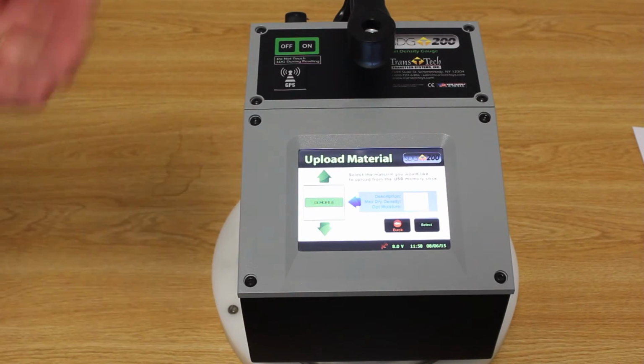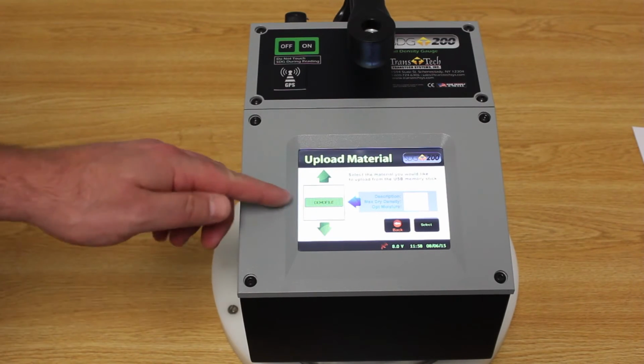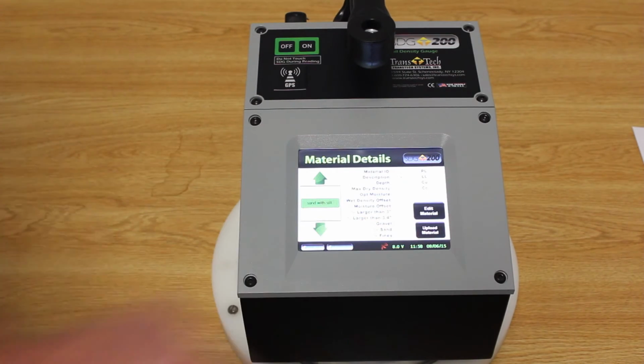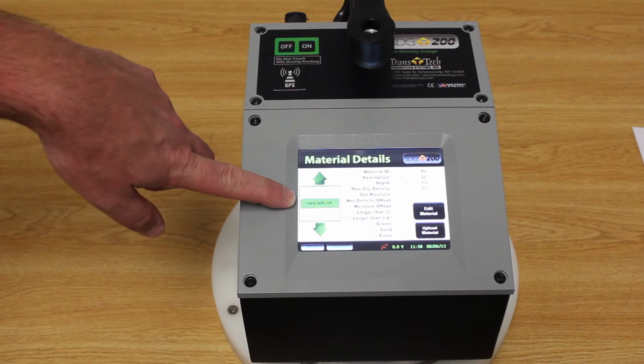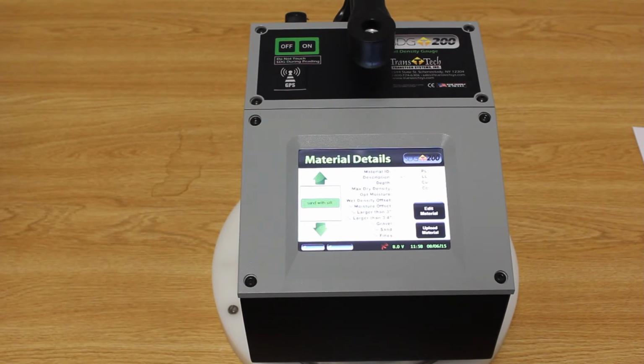And then now it's asking us, are we sure this is the material we want to upload? There's our demo file, so we press Select. And that's it. Now our material file that we created from the MTL File Tool is uploaded and ready for use in the SDG 200 non-nuclear soil density gauge.